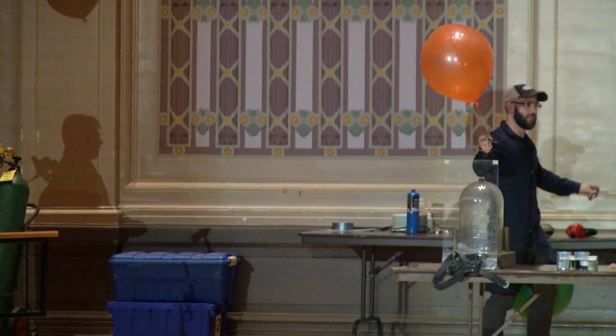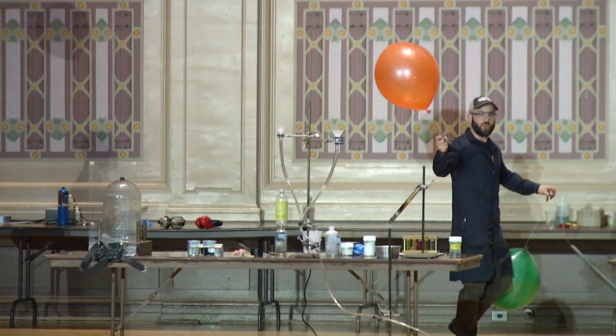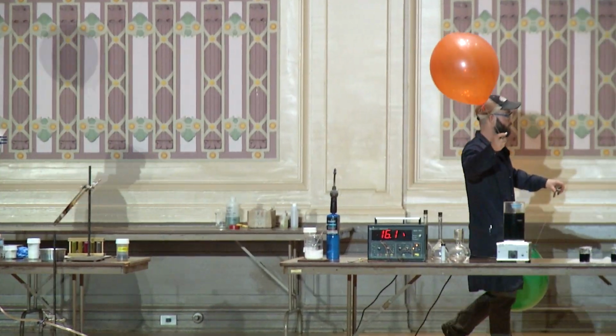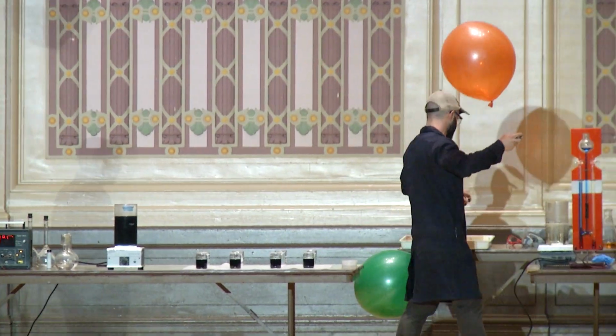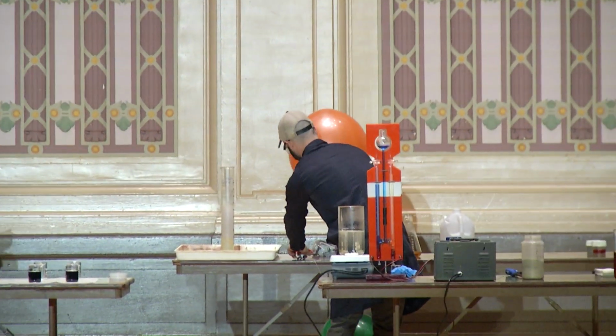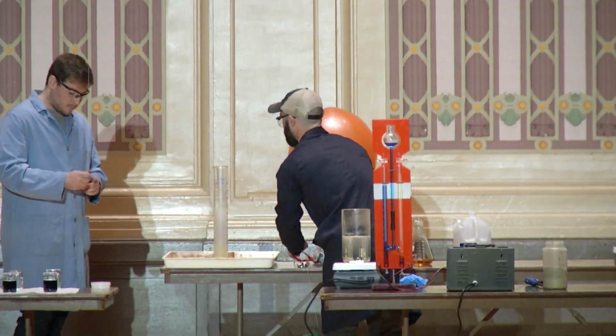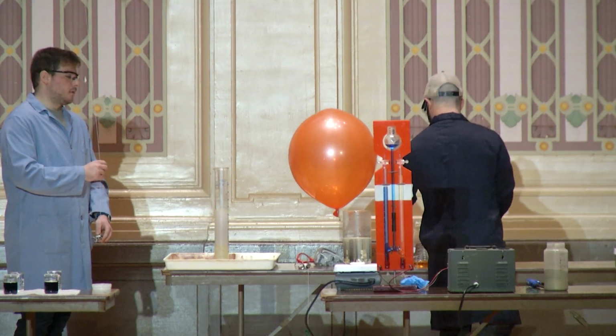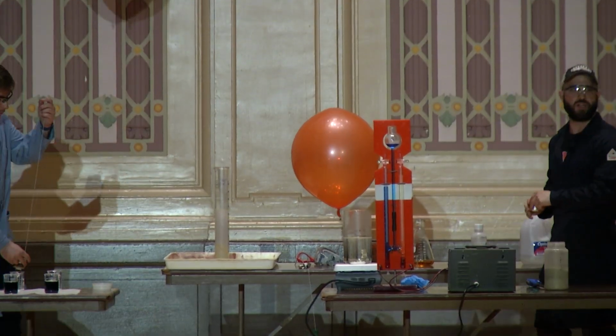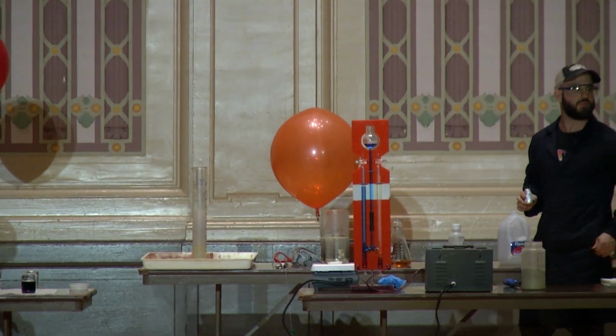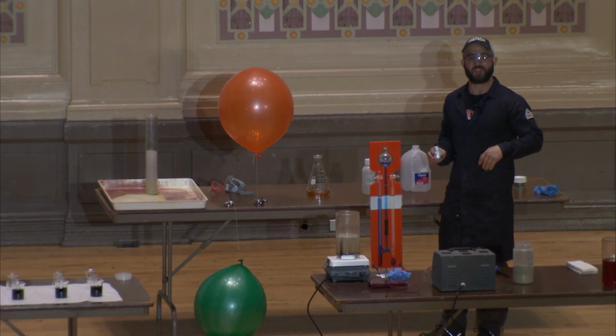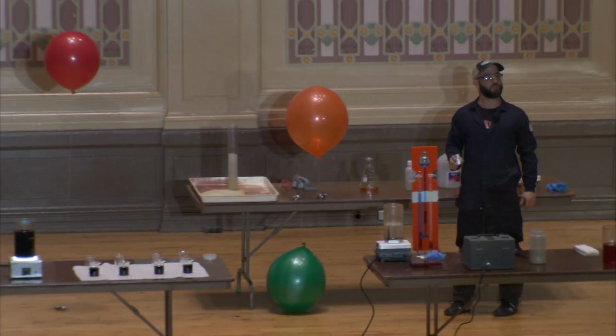All right. So we have our balloons. Do we notice anything about the balloons? Any differences with any of them? I see some people pointing down. Yeah, so one of them's not floating.